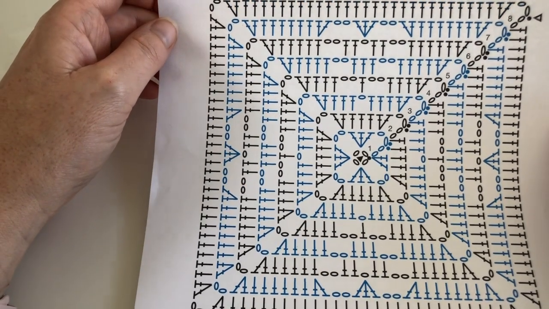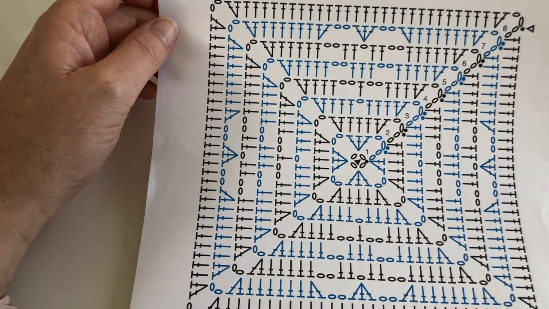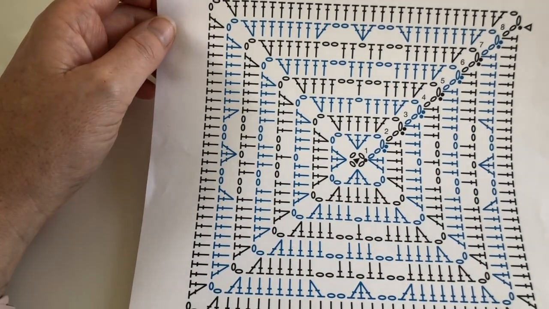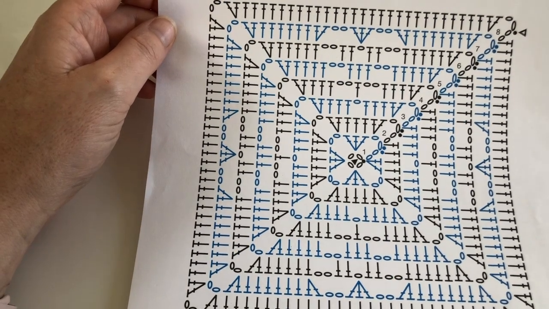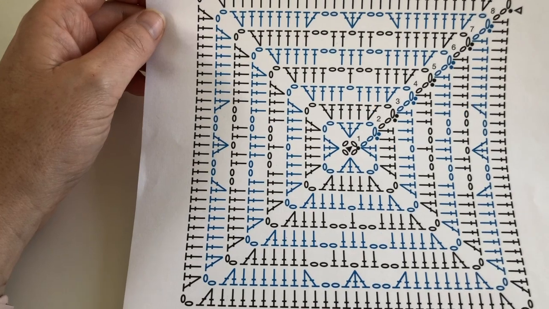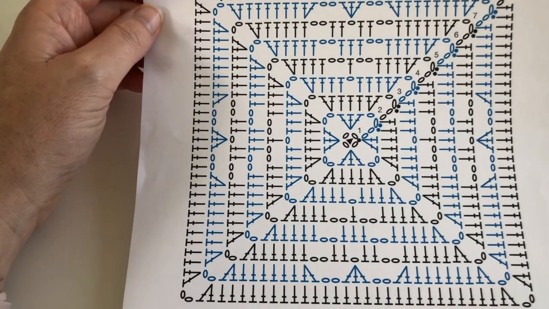And then hopefully if you're joining me on the Nature's Walk crochet along, I have charts for each of the squares that are to come in there, so hopefully if we go through this one together you'll be able to feel more confident about tackling the other charts by yourselves.